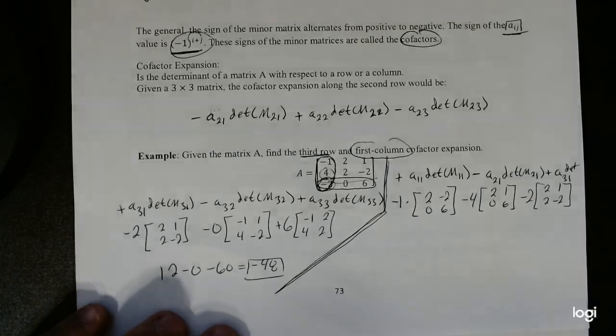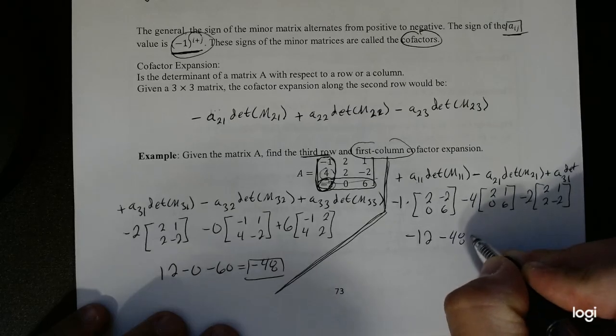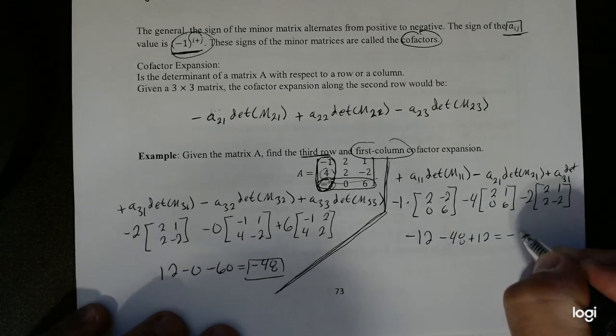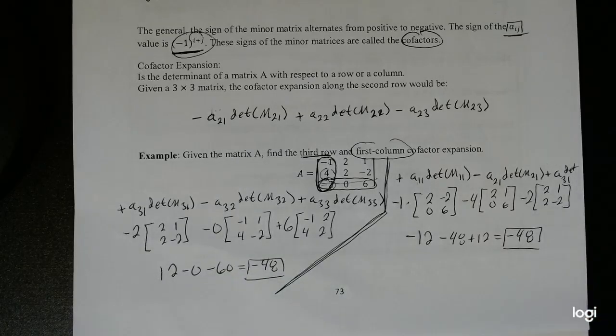There we go. Which, again, gives us this. Wasn't that interesting? We get the same determinant.